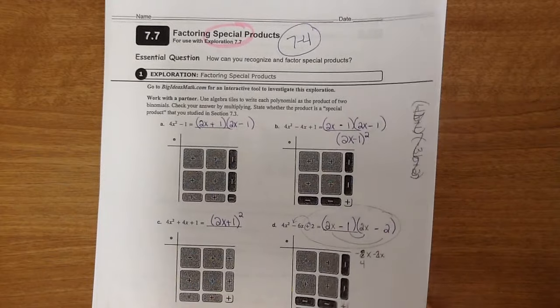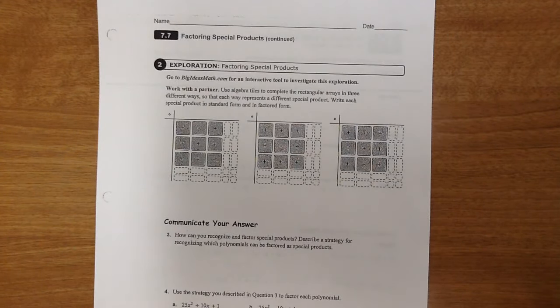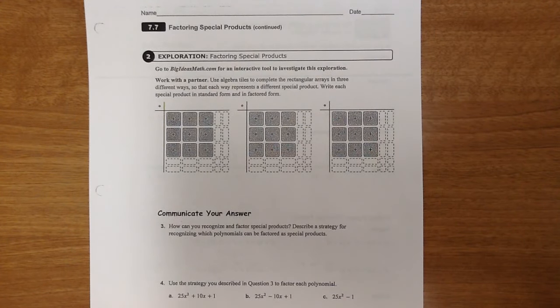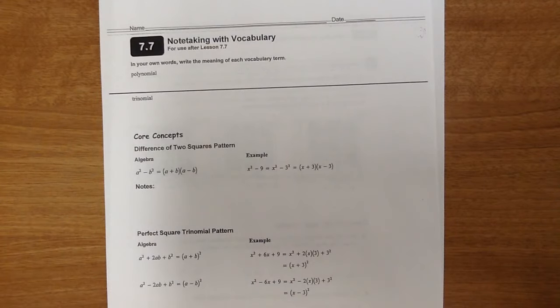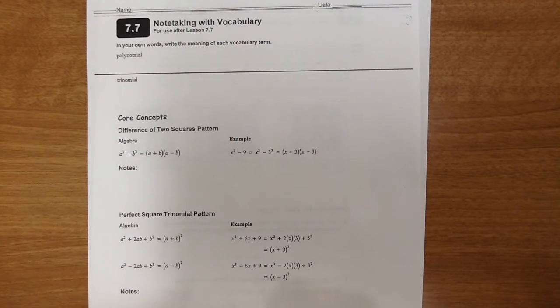So if you turn to page 235, they have a few more that we can look at in a minute. But what I really wanted you to get to was the bottom of page 236. On 236, they have the core concepts, and again, they're nice to look at.